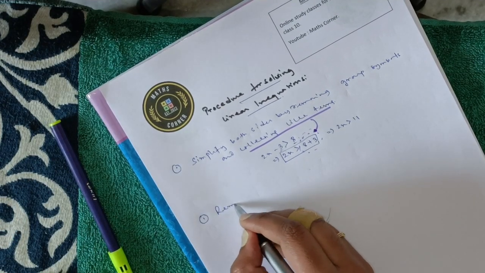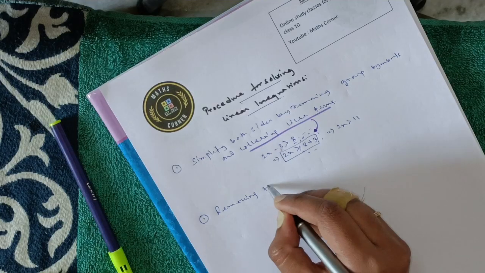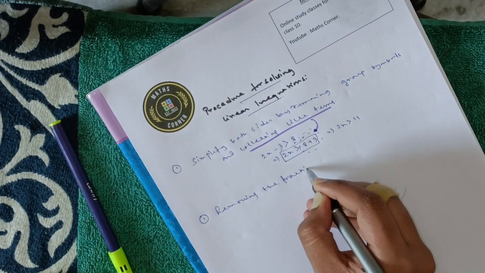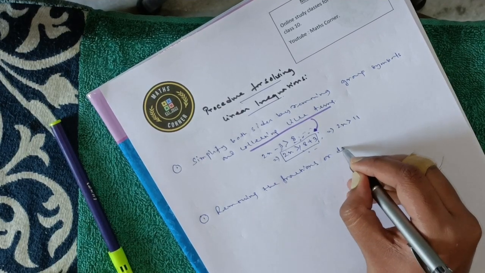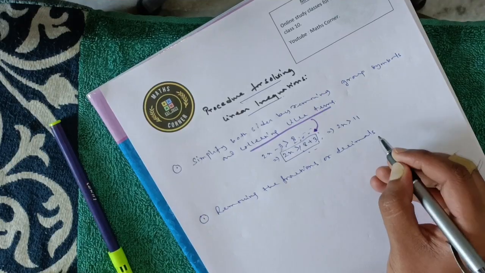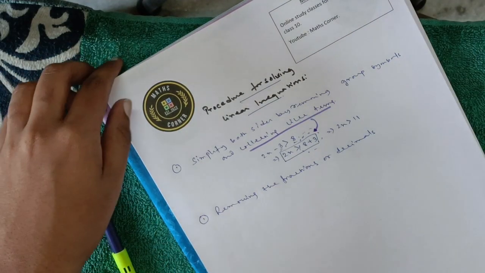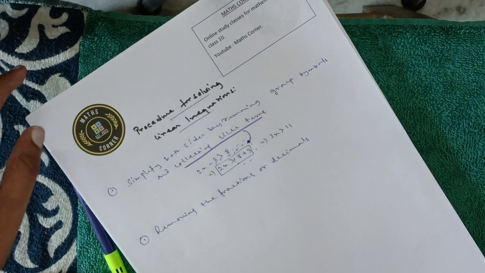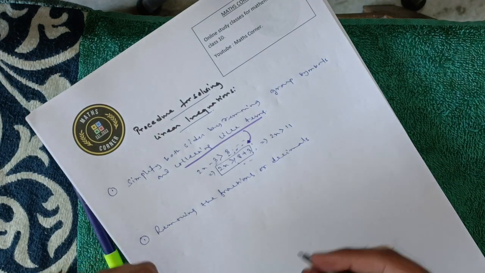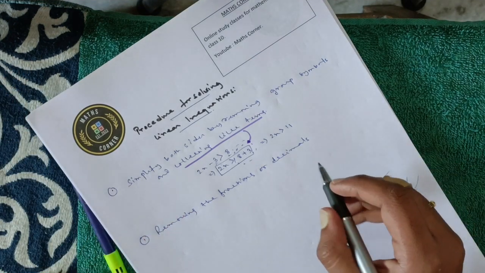Removing the fractions or decimals. These are all the procedures for the initial part, but when you practice it, you will see that it gets easier and easier. So no need to worry.